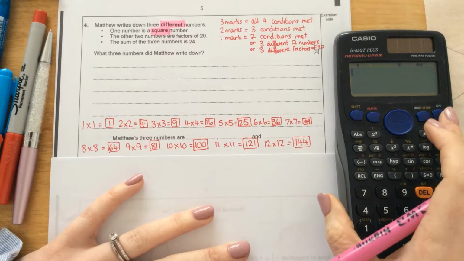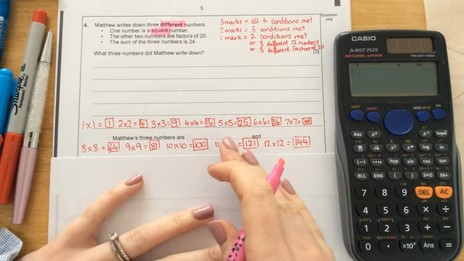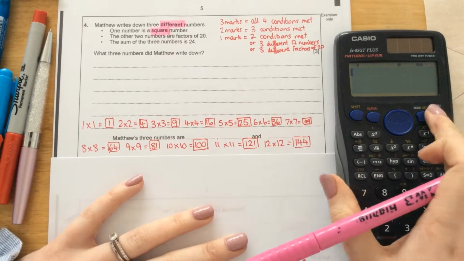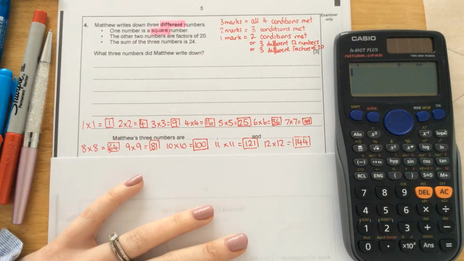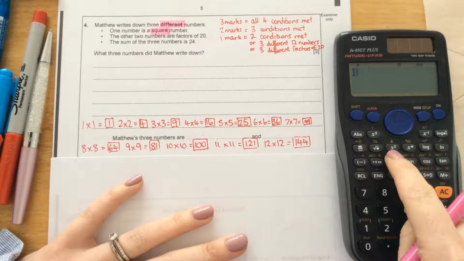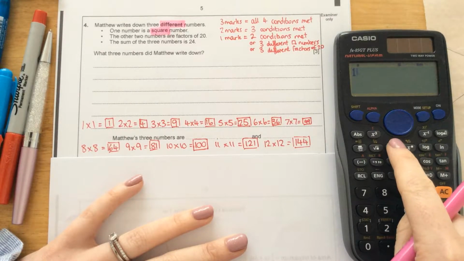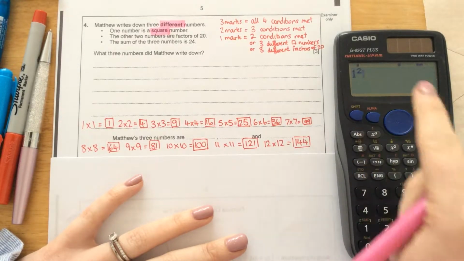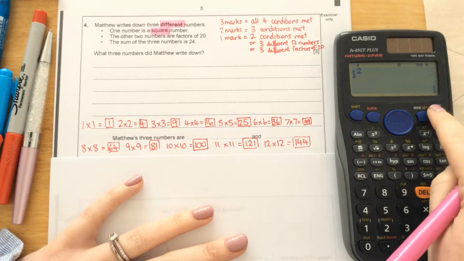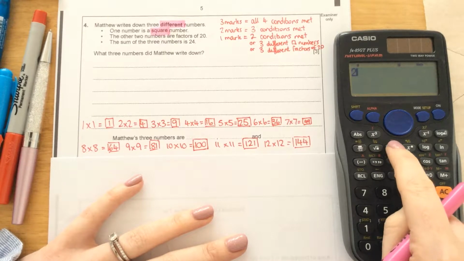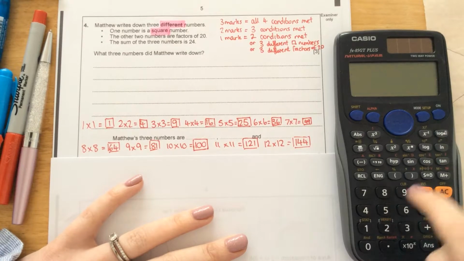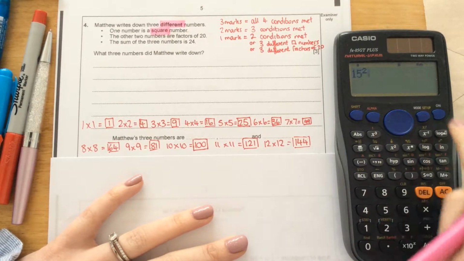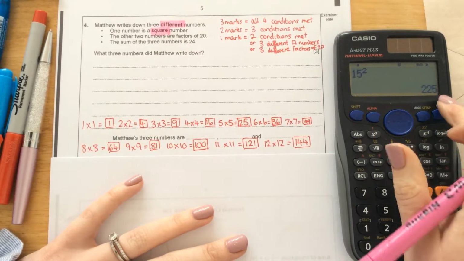If you don't know your times tables very well to know your square numbers, then you can also do it on a calculator, because this is the calculator paper. So for example, the squared button is here. It'll have an X with a little 2 above. So 1 squared equals 1. 2, press the squared button, equals, so 2 squared equals 4. 15 squared equals 225, and so on.